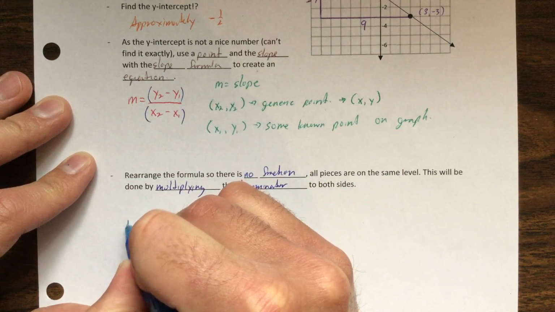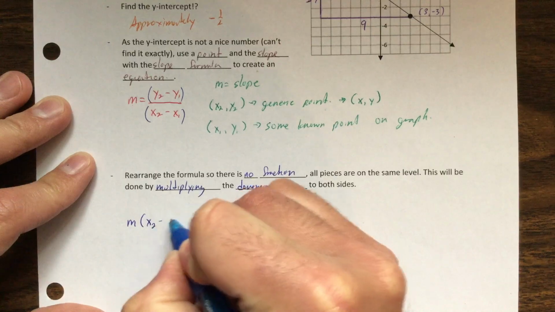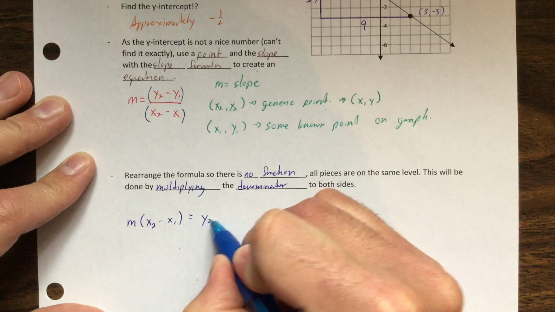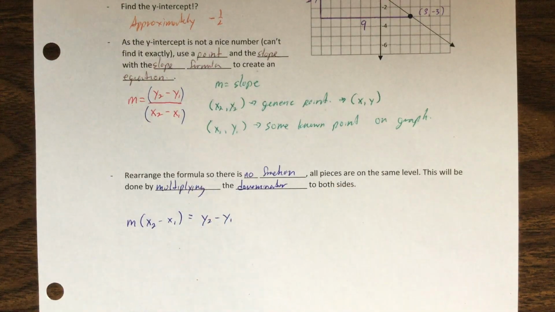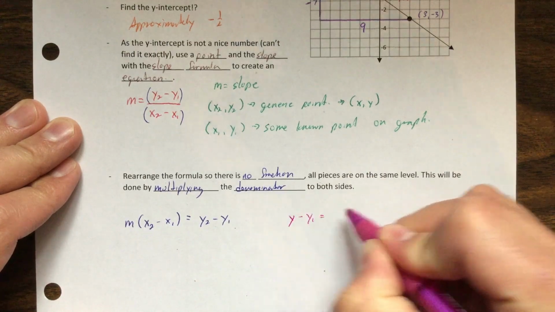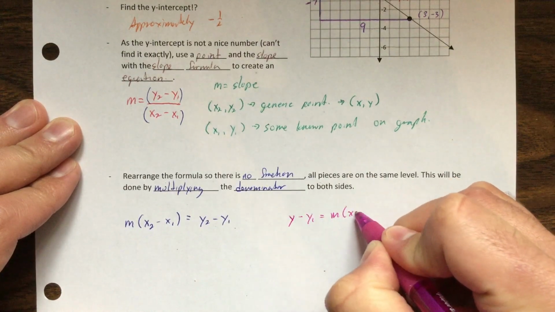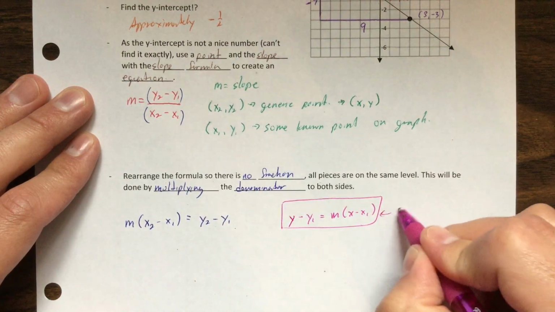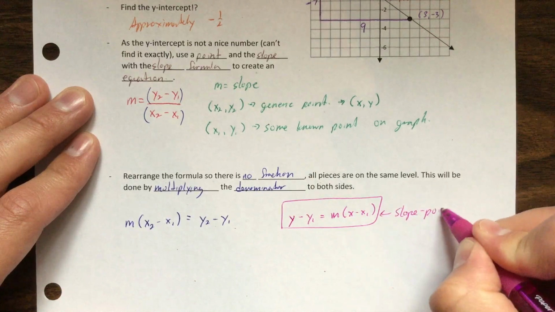So we have m times x2 minus x1 is equal to y2 minus y1. They're all on the same level. Now I'm going to replace x2 and y2 with our x and y, and rearrange it a little so that the y is on the other side. So we say that y minus y1 is equal to m times x minus x1. And this right here is our slope point form.